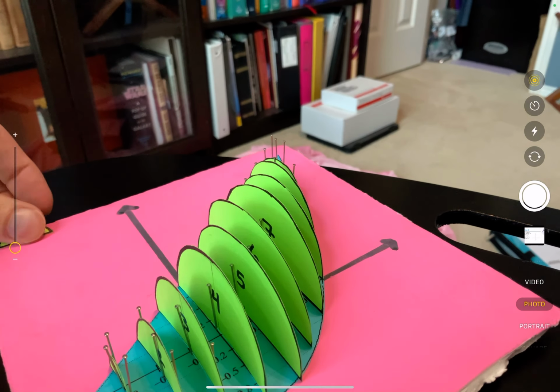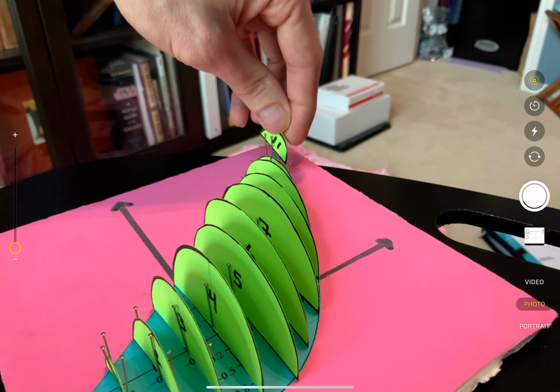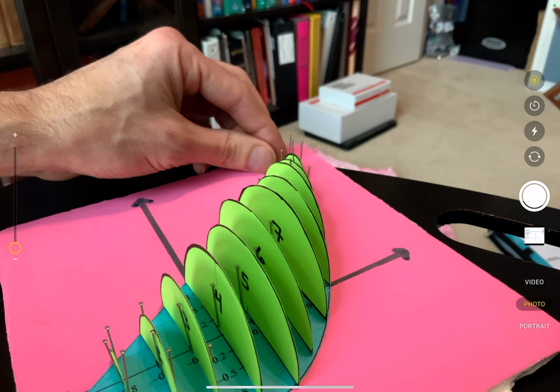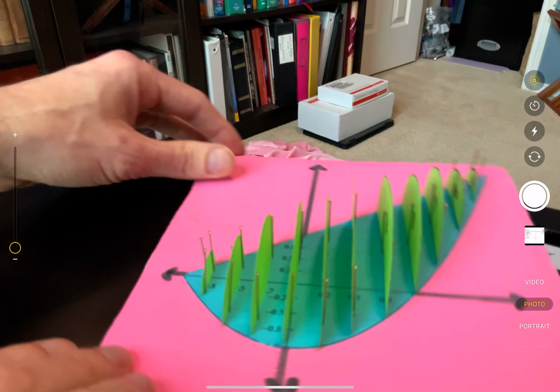That fits in there perfectly. And then we have one more. Don't worry, this is the only one I'm going to do this for you. I'll just have the model built the next time. Okay, look at that, in all of its glory.